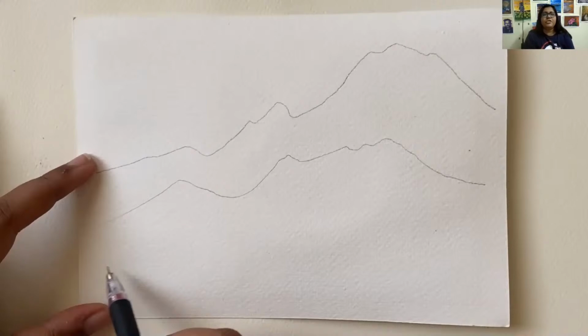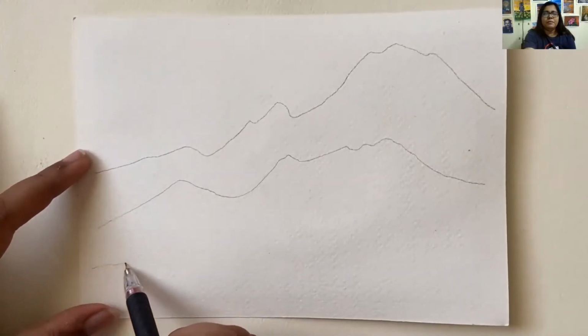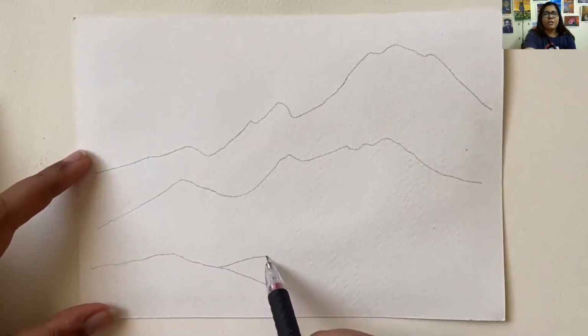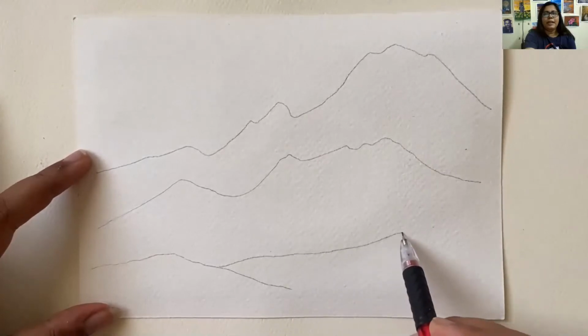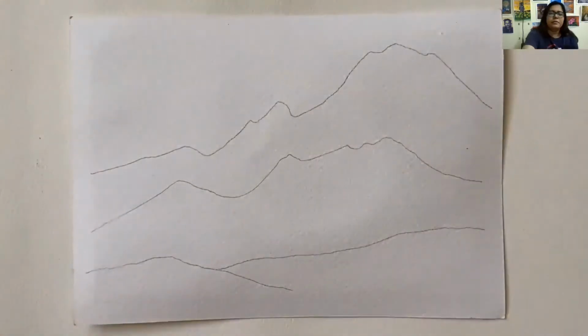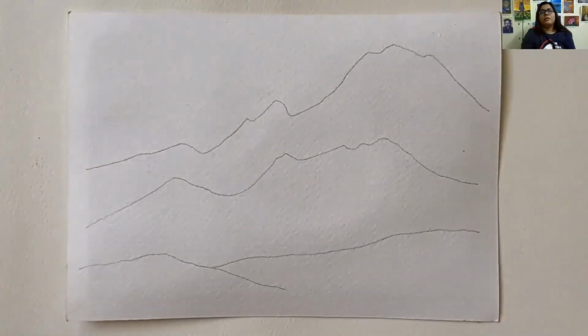Okay, everybody finished drawing the second mountain range? All right, now we will draw the land portion. So just see, very simple land portion we will draw, starting from here. See, this is one portion and a second portion like this. This is the land portion. All right. So this concludes your drawing. Everybody quickly draw the land portion so that we are done with the drawing and we can move on to the painting part. Quickly complete the drawing, everybody.